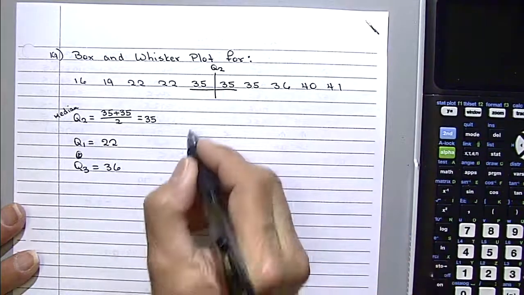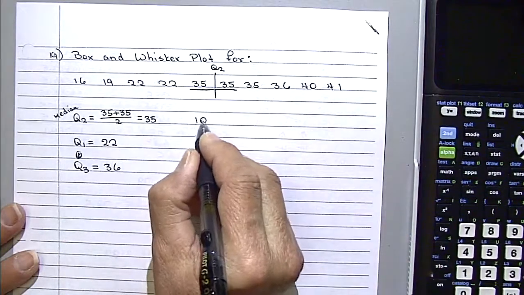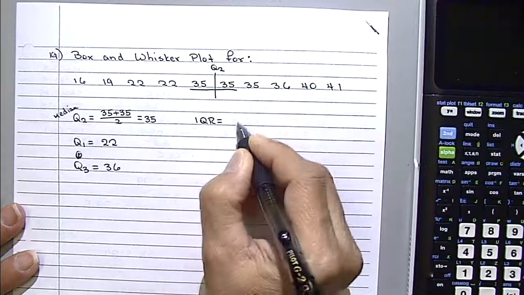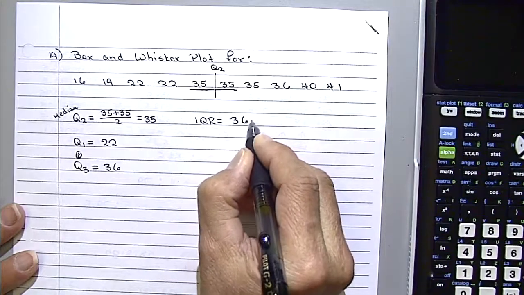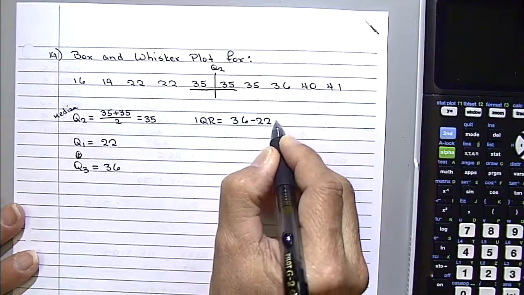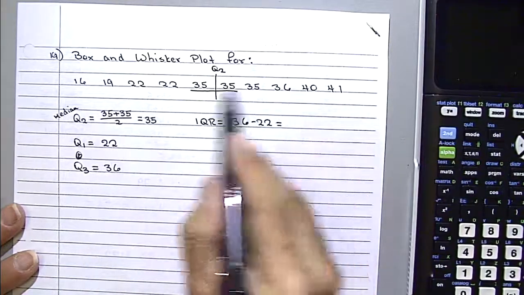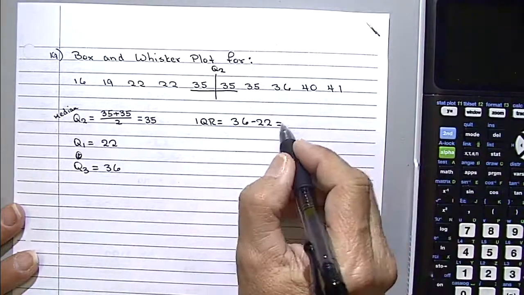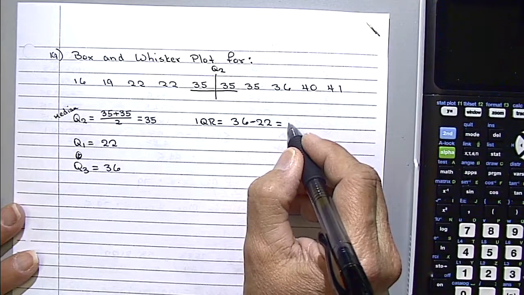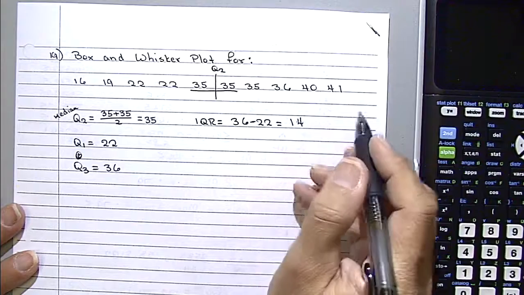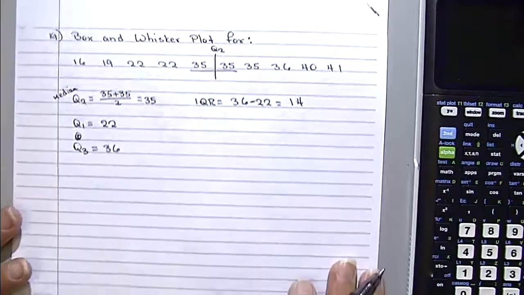Okay, and then I asked you to find the interquartile range. What did you do for that? 36 minus 22. It's the quartile 3 minus quartile 1 that gives you the interquartile range. It gives you 50% of the data inside that interquartile range. What did you get? 14? Right? Okay, so that's a range of 14.